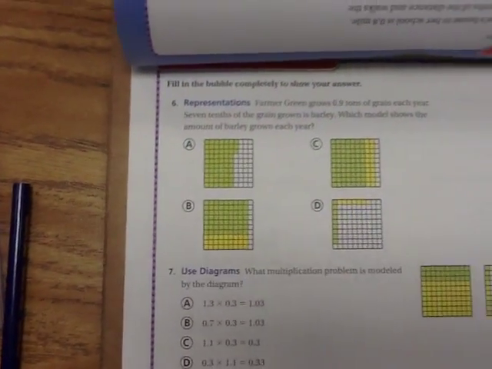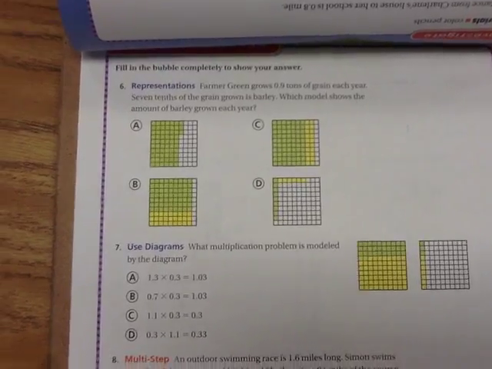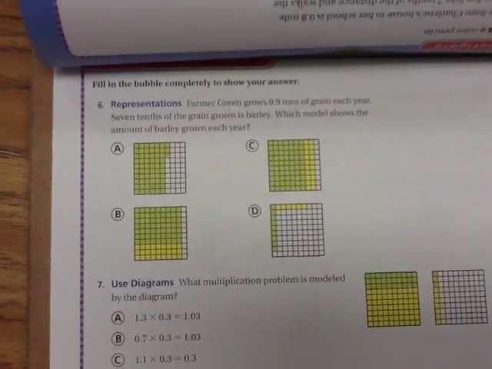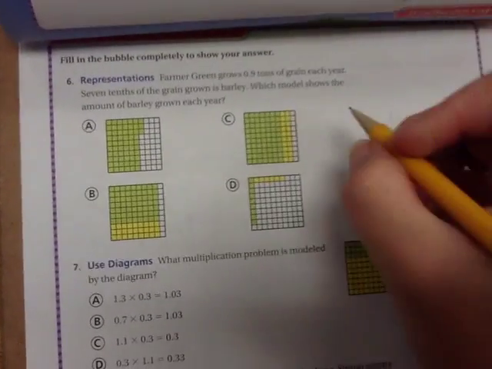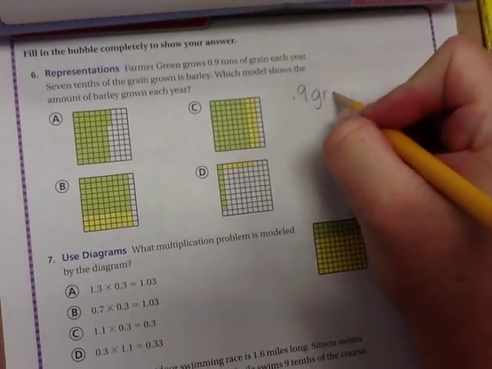All right, now turn to 138. Number 6 says, Farmer Green grows 9/10 tons of grain each year.